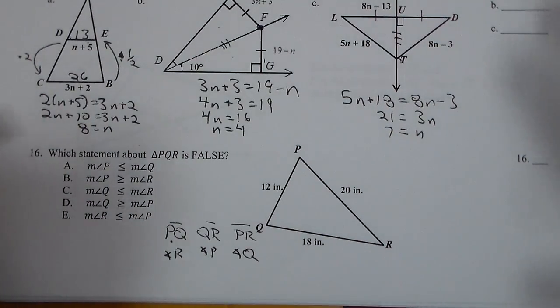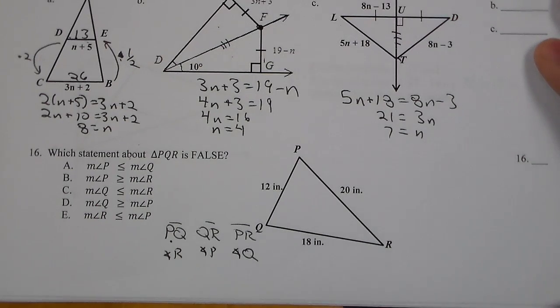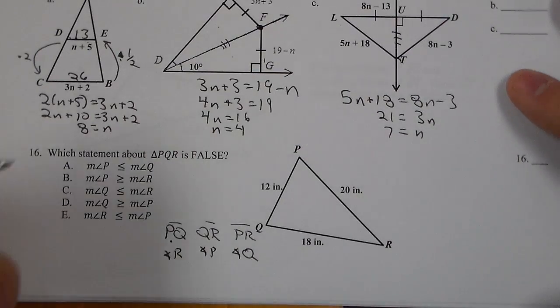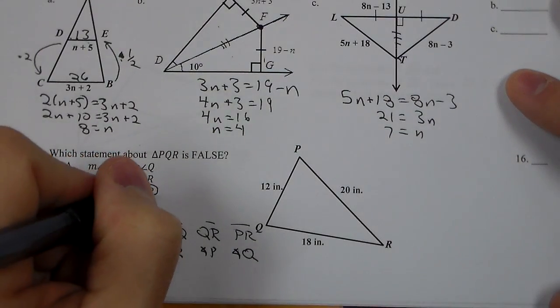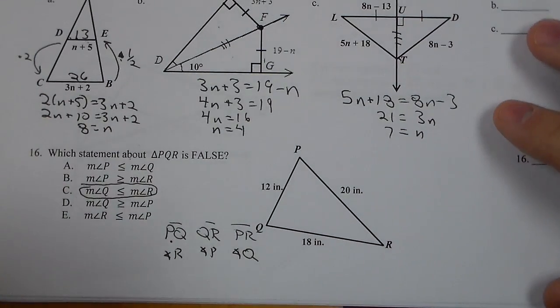So when I look at these inequalities, I like to go through and use the fact of what's the biggest and what's the smallest. So for example, I know Q is the biggest angle. If it is the biggest angle, it is not smaller than anything. So everything that says Q is bigger could work. Well, right here, it says Q is less than R. But if Q is the biggest angle, it's not possible for it to be less than R. So that one is false.